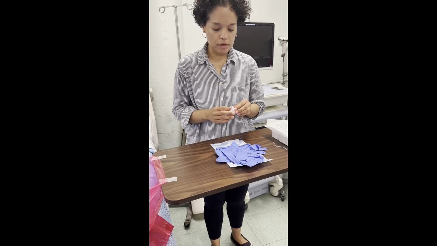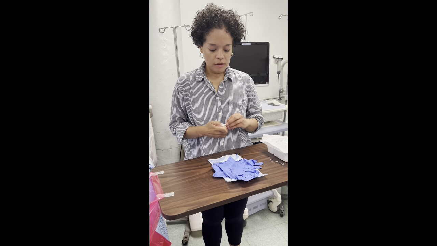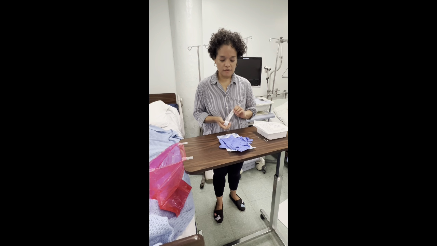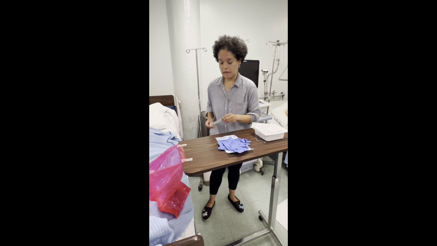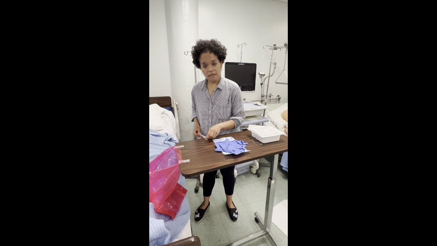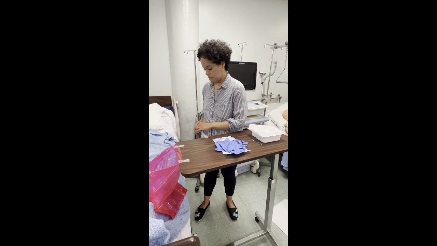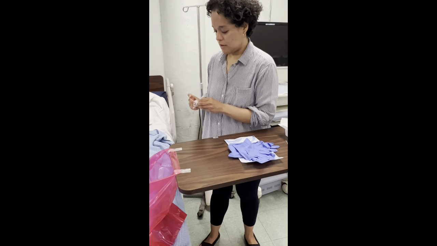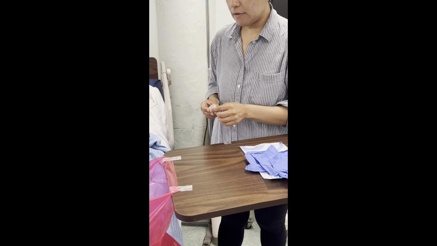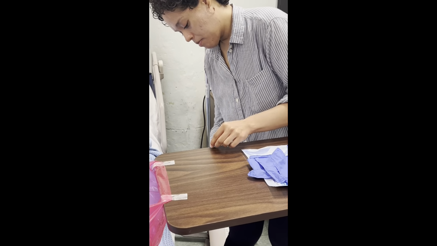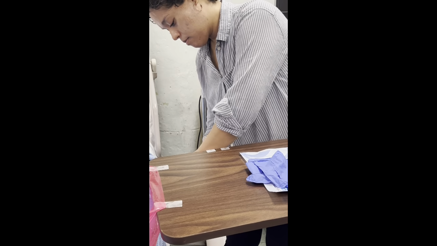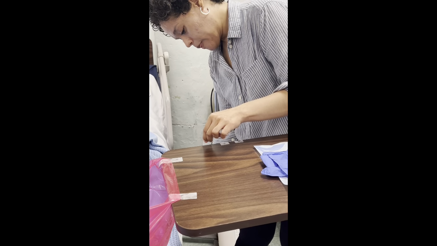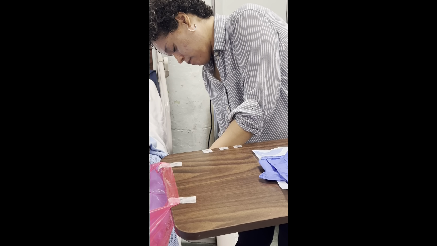And now I will be pulling out 3 pieces of tape. These pieces of tape will be used towards the end of the procedure when we are placing the dressing pad on the patient. So about 6 inches per tape. And you should have it placed at the edge of the table like so. One more. Okay.